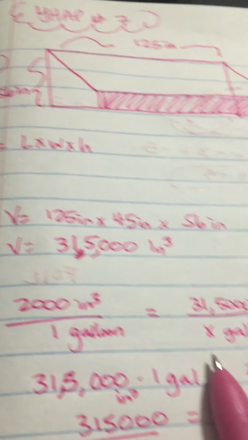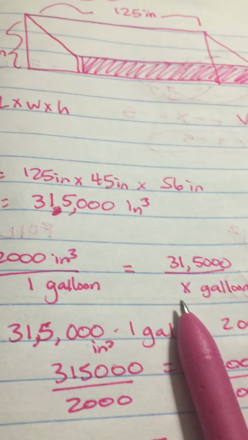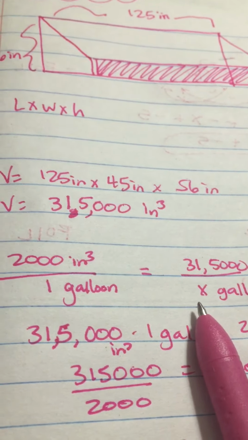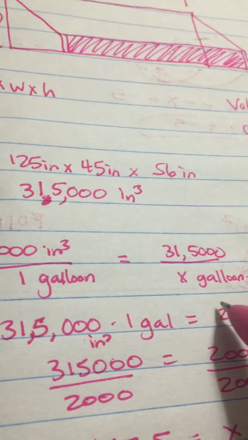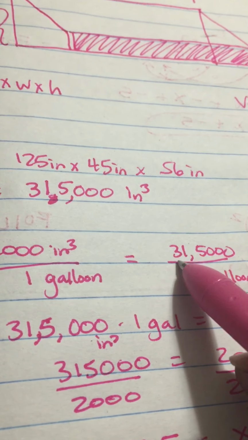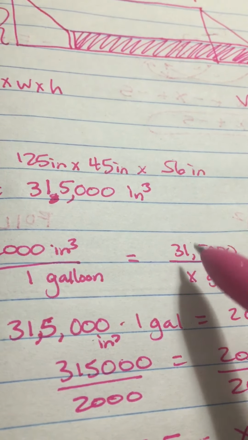So basically I need to see how many gallons there are in 315,000 inches cubed. I'm going to set up my ratio.